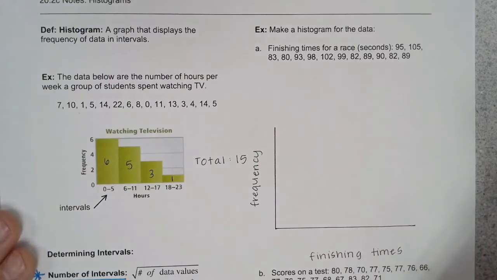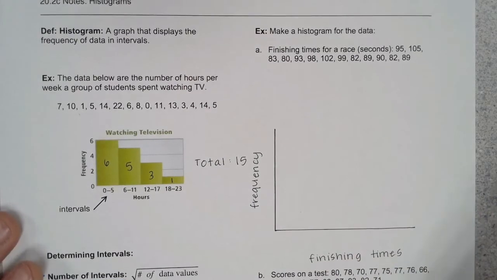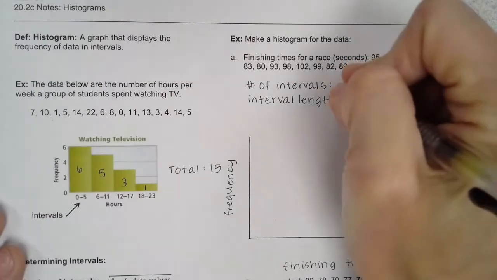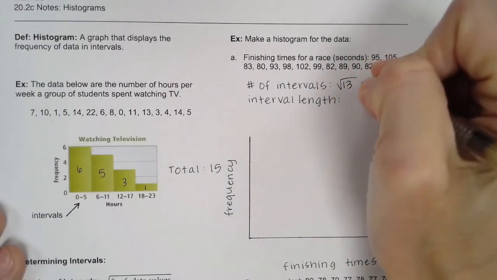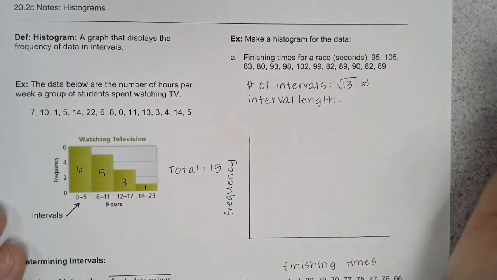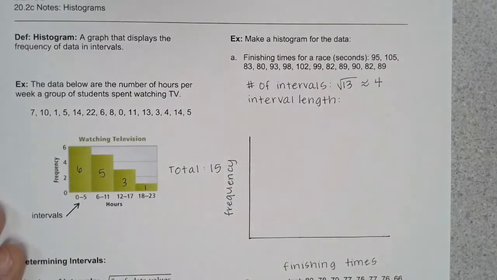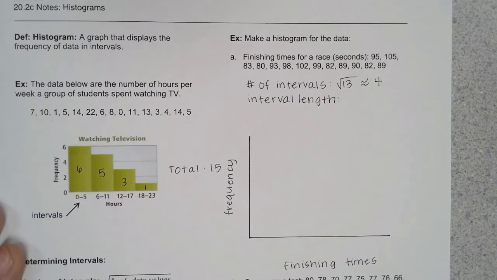And so we're going to start by figuring out how many intervals there should be and how long each interval should be. Remember, to figure out the number of intervals, you're going to take the number of values in the list of data, and we just counted these up and there was 13, and then you're going to take the square root of that number. When you type the square root of 13 into your calculator, you get a decimal as your answer, but when you round it to the nearest whole number, you get 4. So that means that when I'm done, there's going to be about 4 bars on this graph.